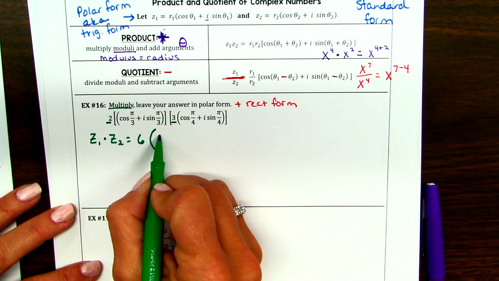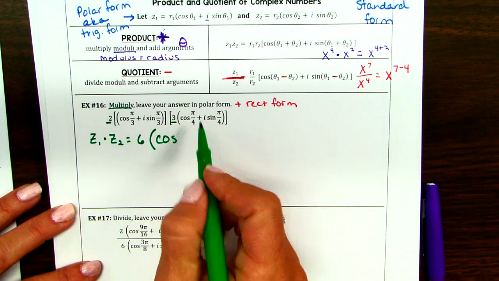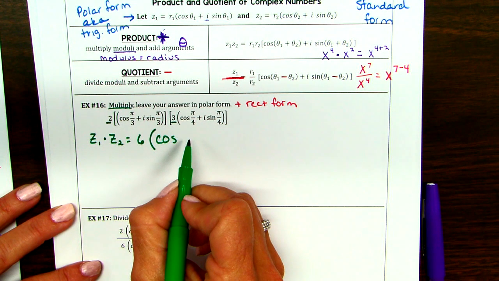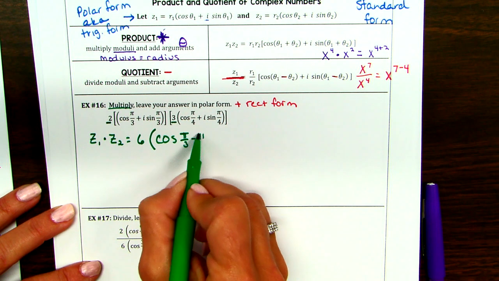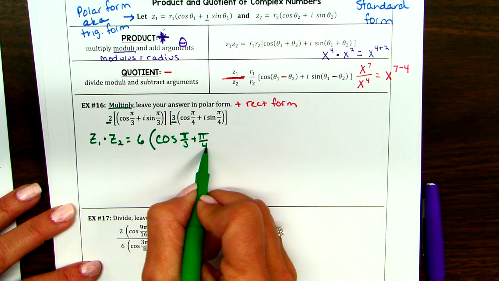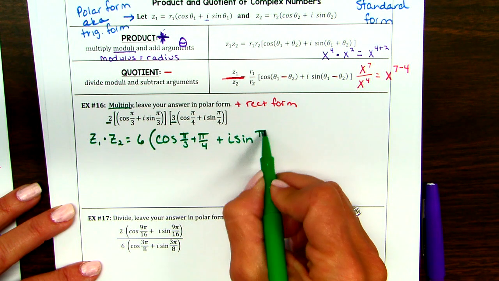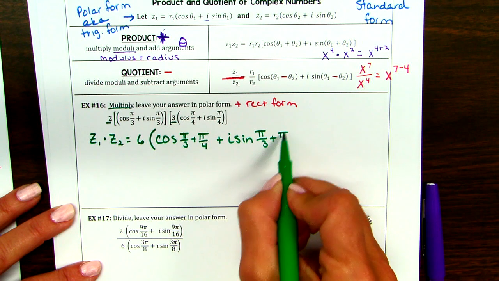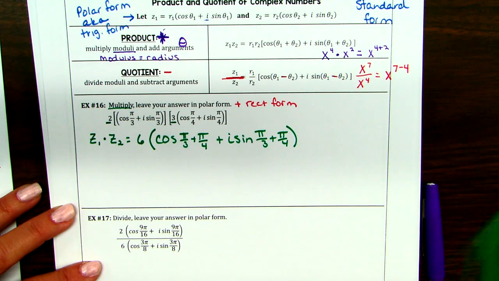I'm going to take my angles, pi over 3 and pi over 4, and add them. Pi over 3 plus pi over 4, plus i sine of the same two angles. Remember, theta is always going to be the same. So what's nice is you only have to do this math one time.